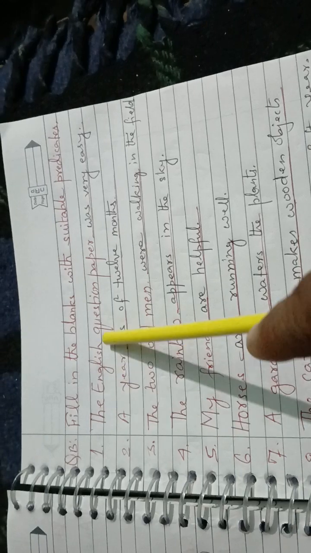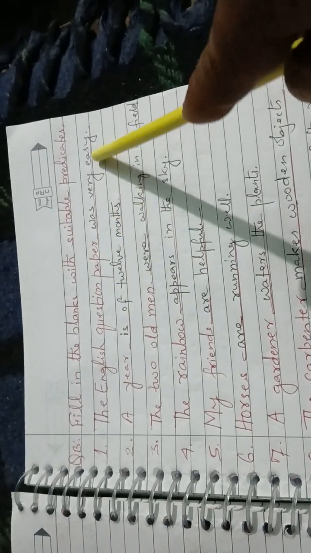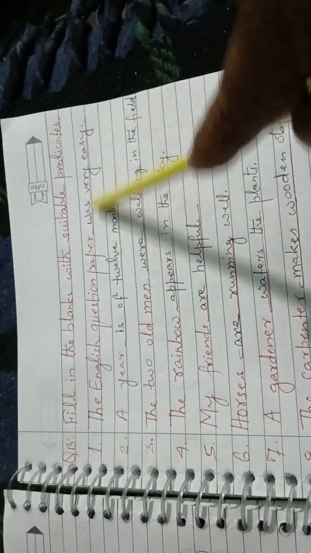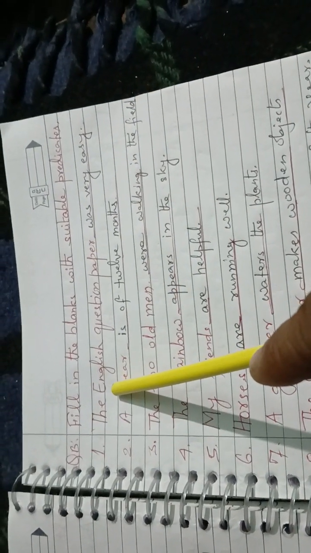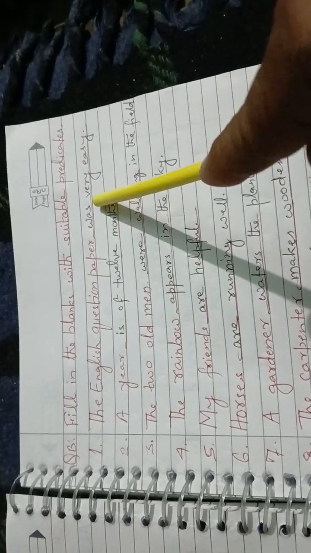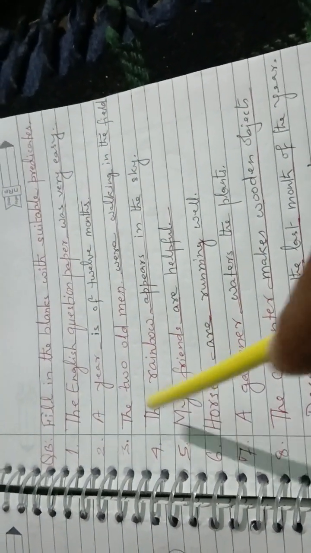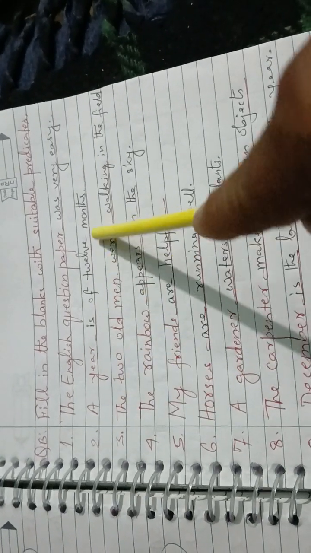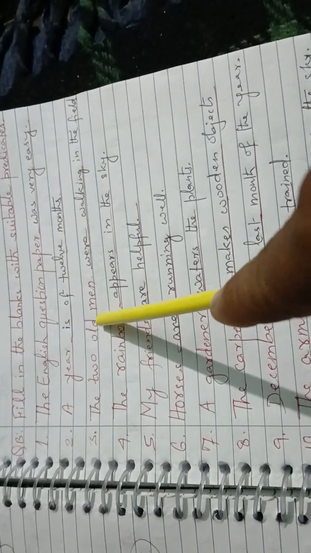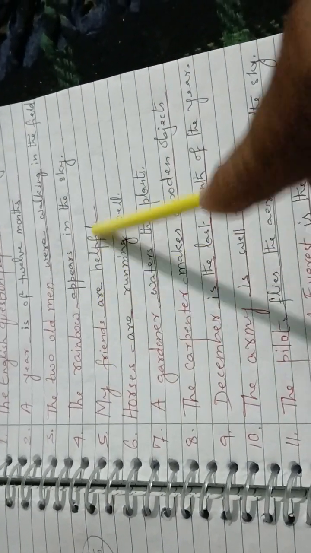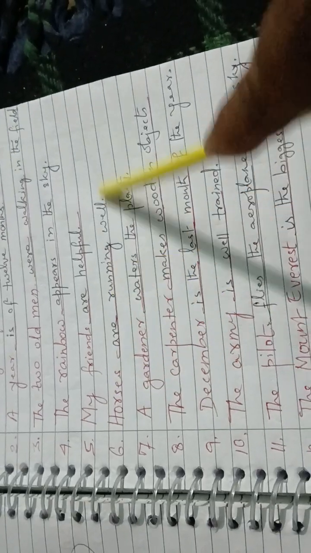As for example, the English question paper, and then there is a blank in your question. So your answer is was very easy. Consequently, the sentence is the English question paper was very easy. So is the case with the rest of the sentences. See, a year is of 12 months. The two old men were walking in the field. The rainbow appears in the sky. My friends are helpful. Horses are running well.